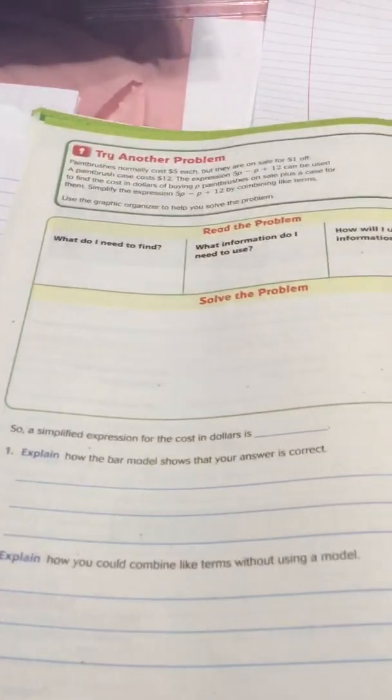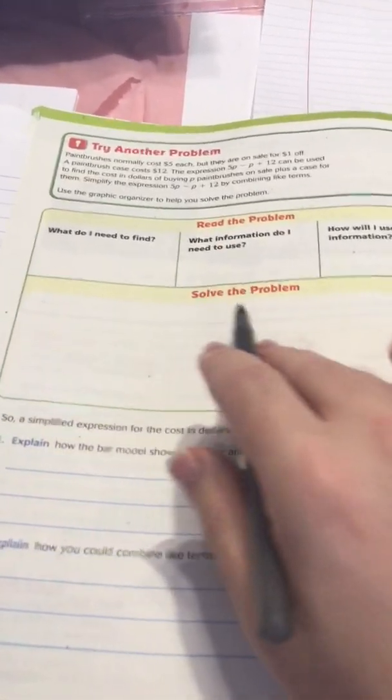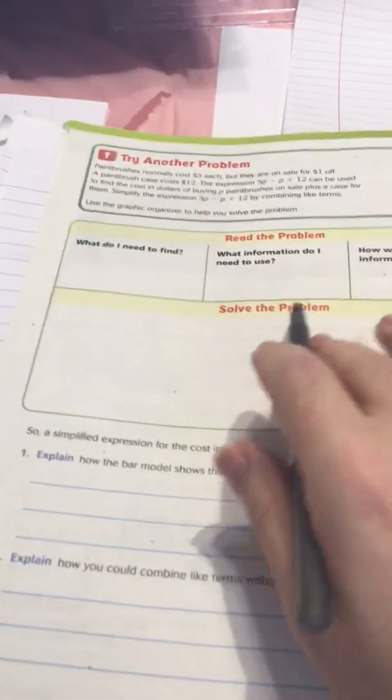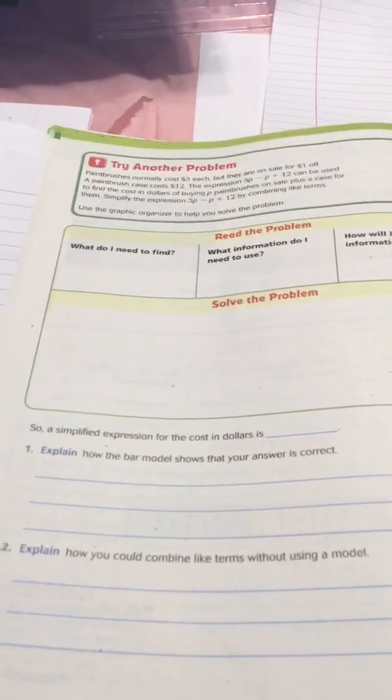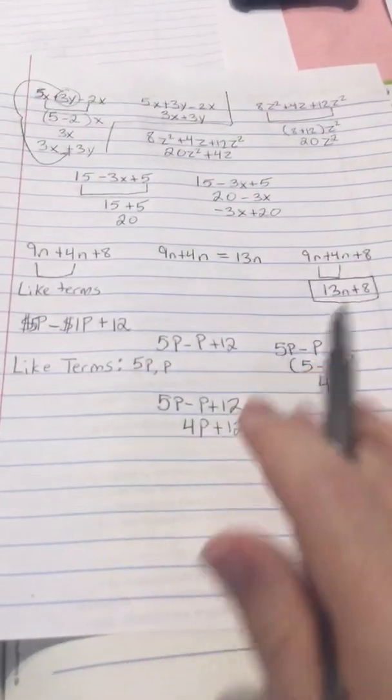So here they're showing us room for the bar model. So basically, if we want to do the bar model, you have 5 minus 1, so you can draw 5 bars and then take 1 away, which would leave you with 4 bars. So that is why we got 4p plus 12.